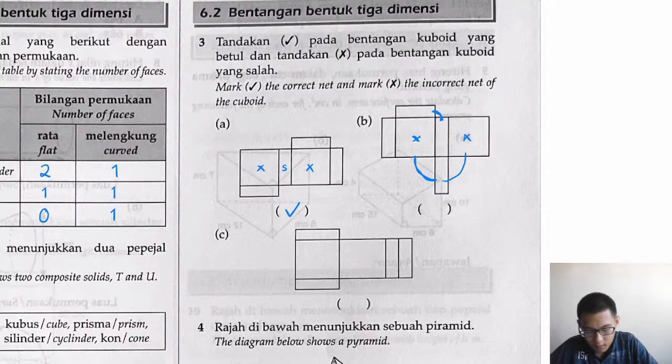So this is a side, this and this connect together, and this will connect here. This is correct.